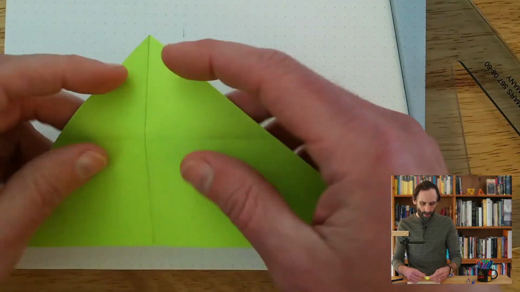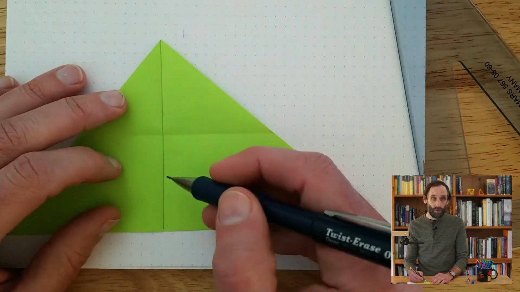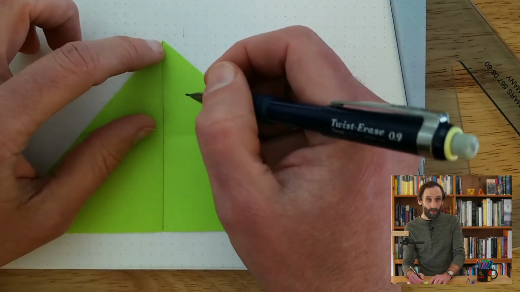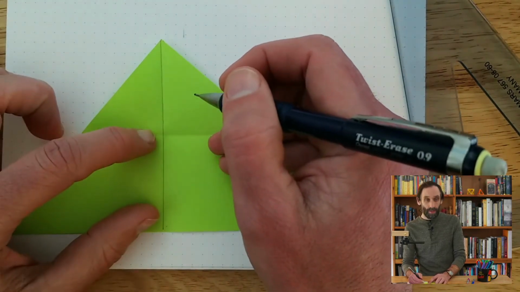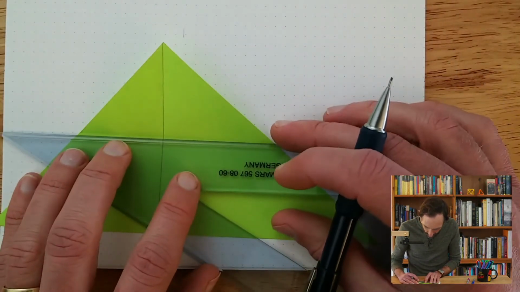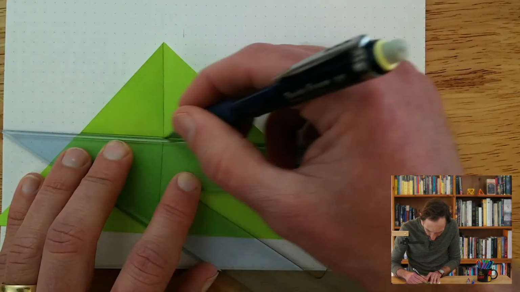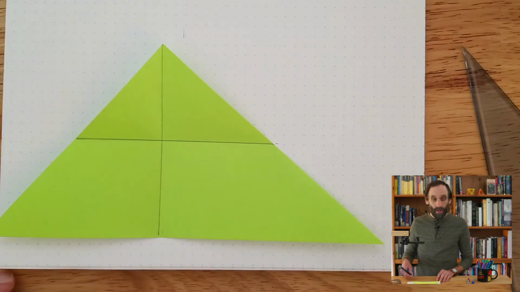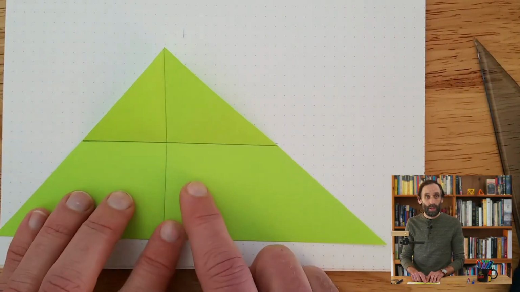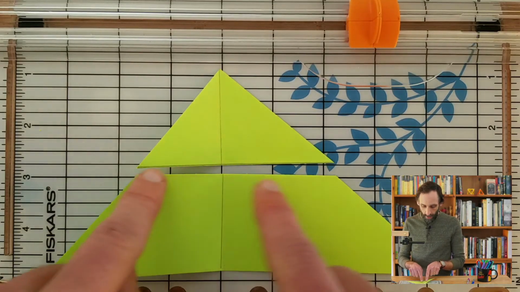Okay, now keep in mind that if this height of the triangle goes from here to here, then this right here is half the height, and this right here is also half the height of the triangle. That is going to come in handy in just a moment. Okay, so I'll draw that line there. Now what I'm going to do is cut this triangle right here at this line. Okay, so I've cut the triangle at this line.